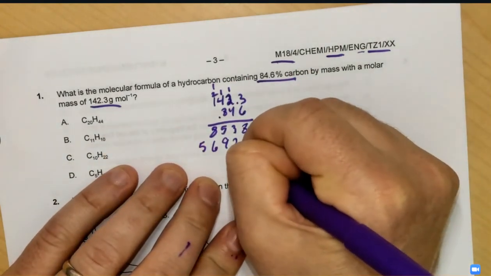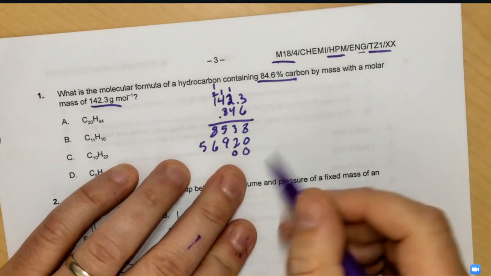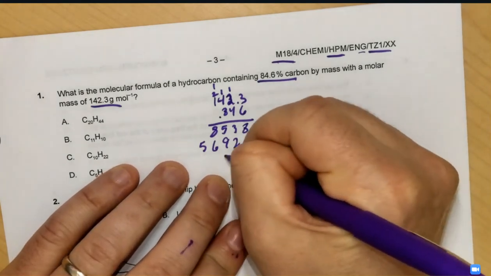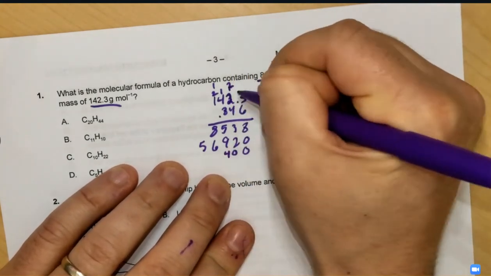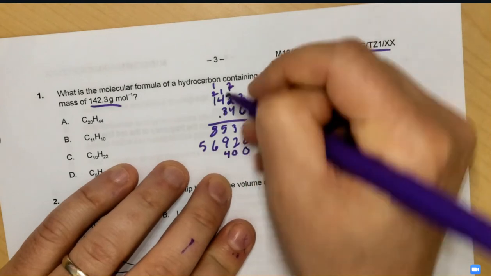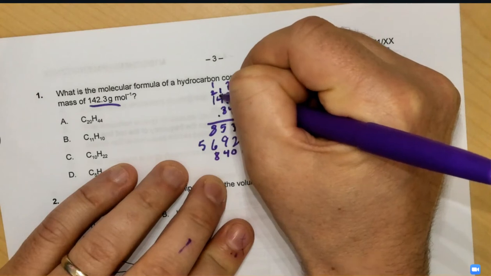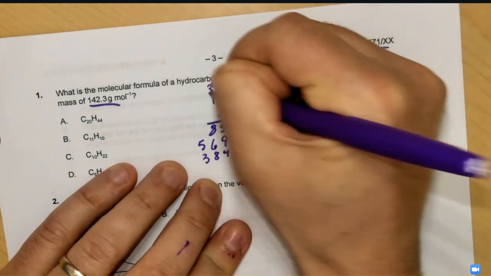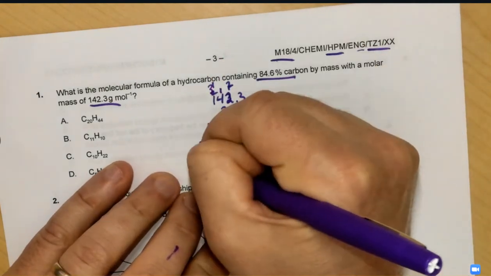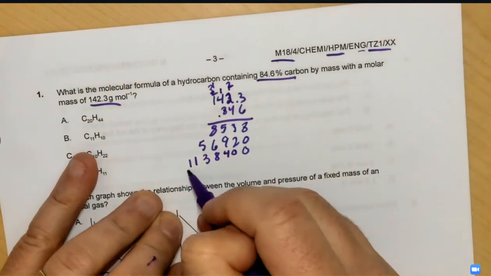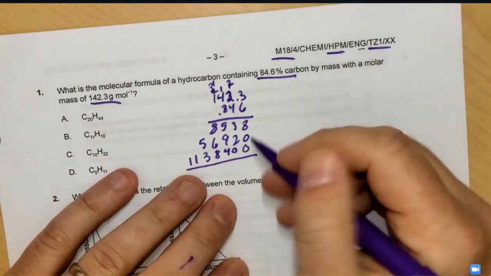Then we're going to add another row. So 2 zeros. 8 times 3 is 24, carry the 2. 8 times 2 is 16, plus 2 is 18, carry the 1. 8 times 4 is 32, plus 1 is 33, carry the 3. And 8 times 1 is 8, plus 3 is 11. So now we have to add these 3 rows together.